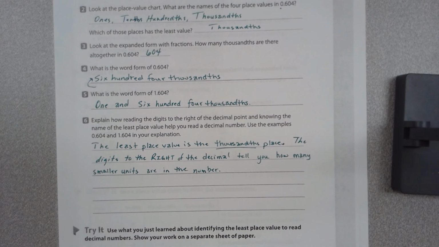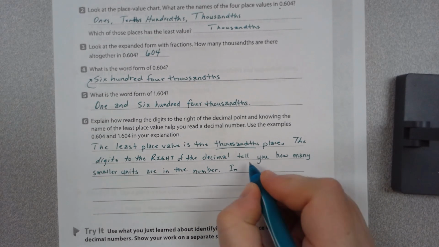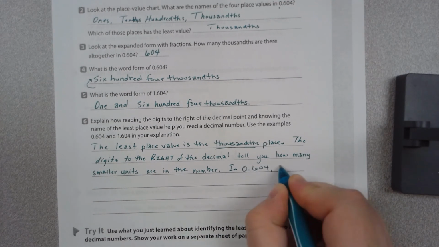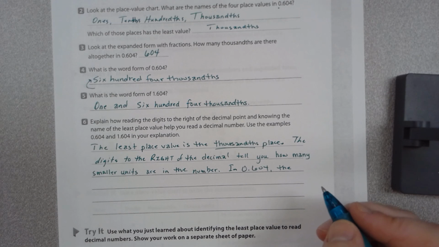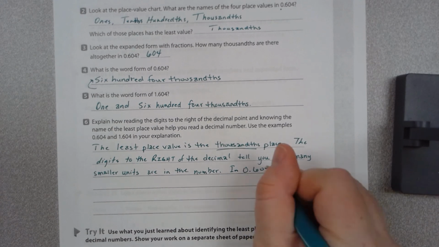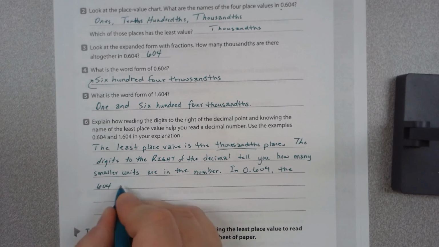Okay. So, for example, in 0.604, the thousandths place, there are 604 of the small. Okay. So in 604 thousandths, there are 604 smaller units.